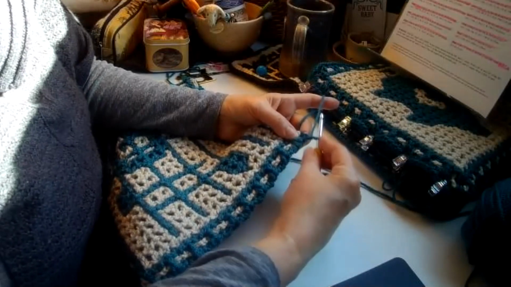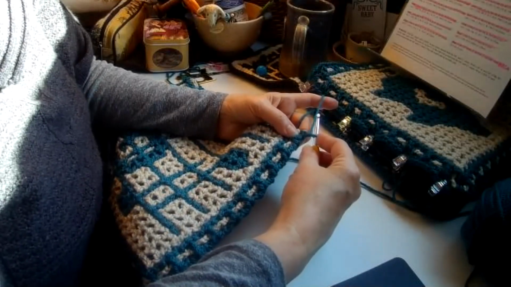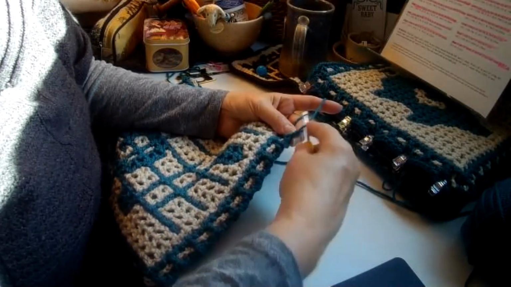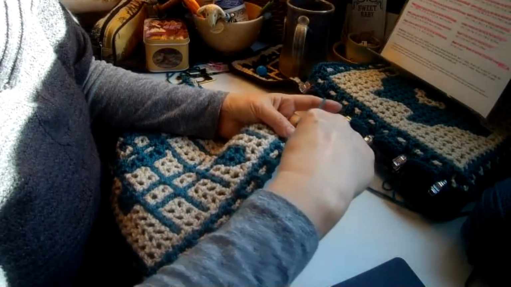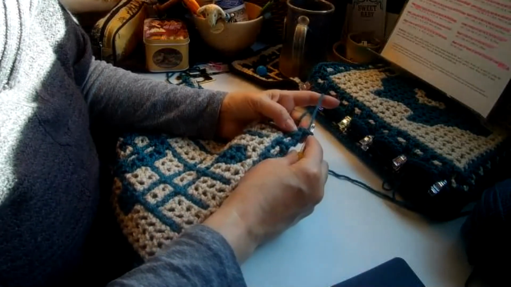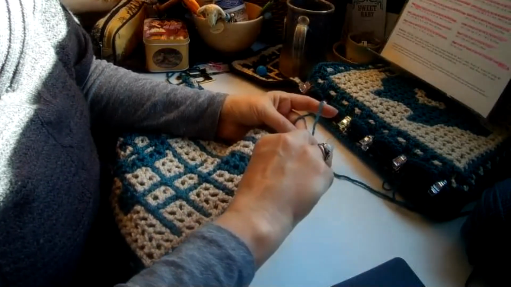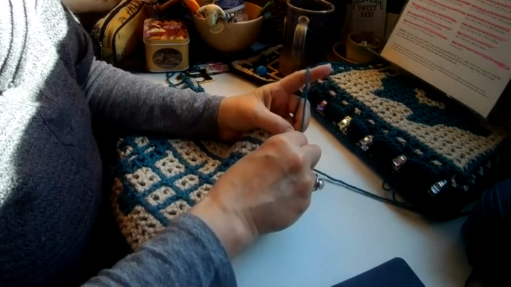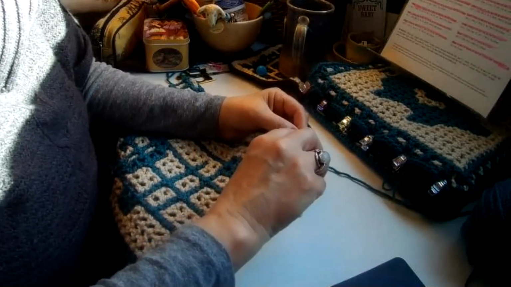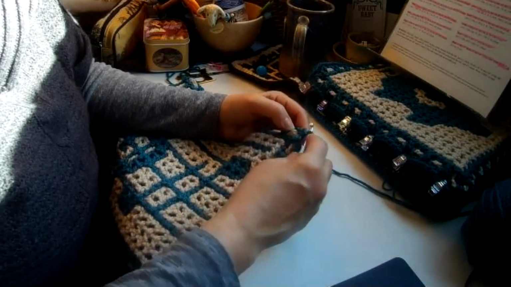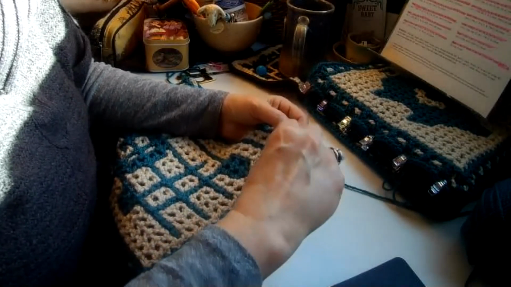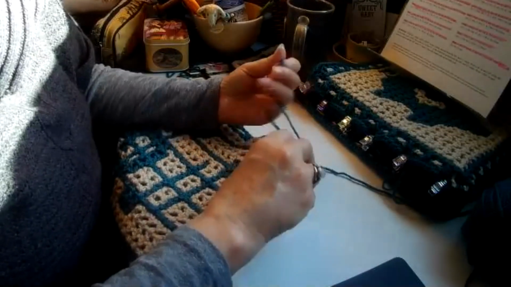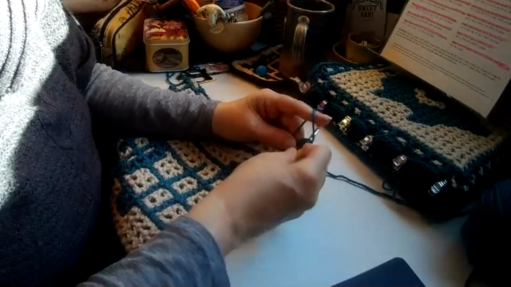And you must hold the beginning of the loop on your hook and just come forward, around, under, back, and then go into your fabric. This one here, actually, yeah, into the fabric, and then draw up here.